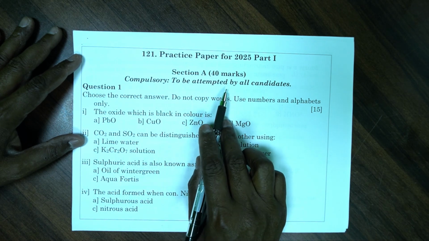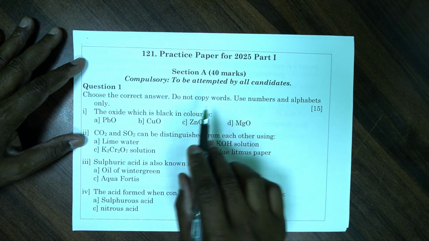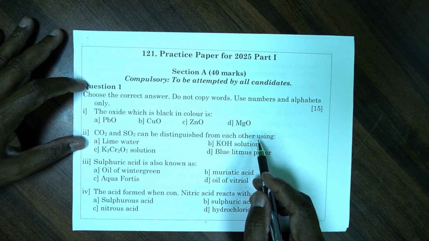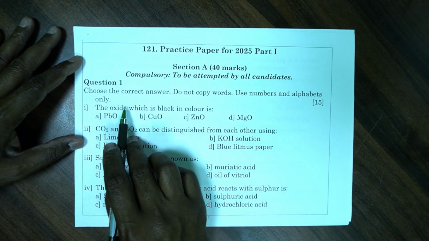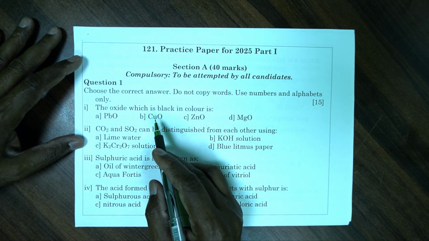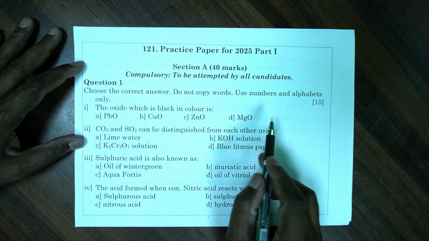So Section A, the first question, is compulsory, a 40 marks question paper. This part is 40 marks. Now Question 1 is MCQ, or multiple choice questions. We have 15 questions here. Question 1 says choose the correct answer, do not copy words, use numbers and alphabets only. That means the question number given here and whichever alphabet is correct, that's what you will write.